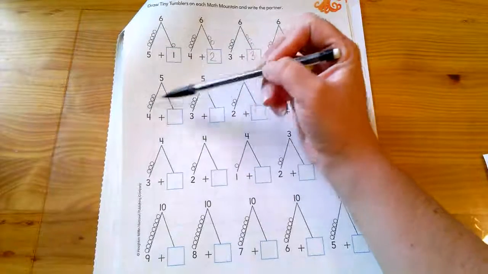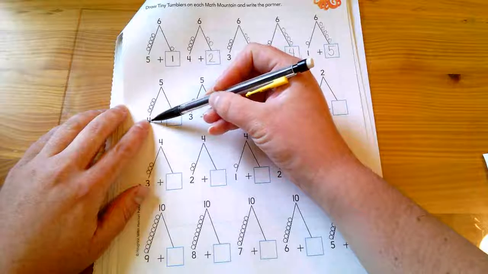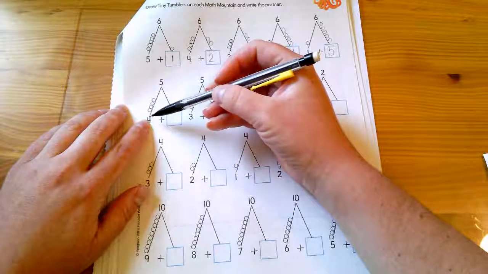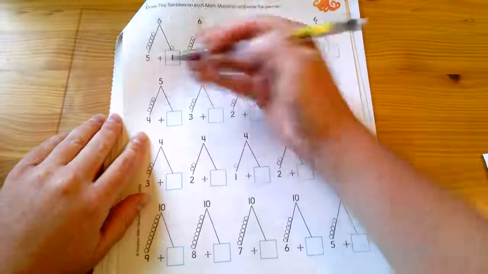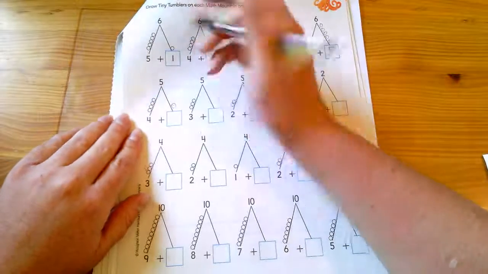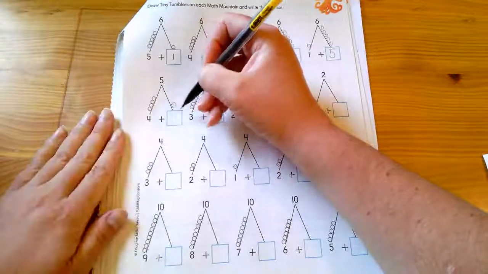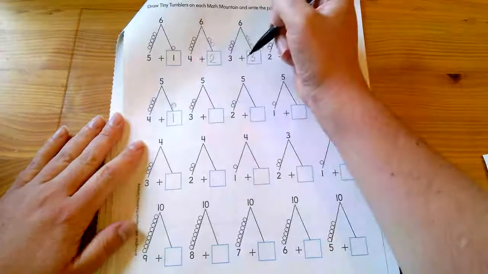We're going to start counting from the number 4. And when we get to the number 5, we're going to stop counting. 4, 5, stop. How many tiny tumblers were missing? 1.